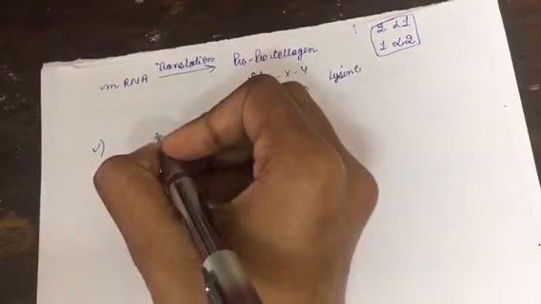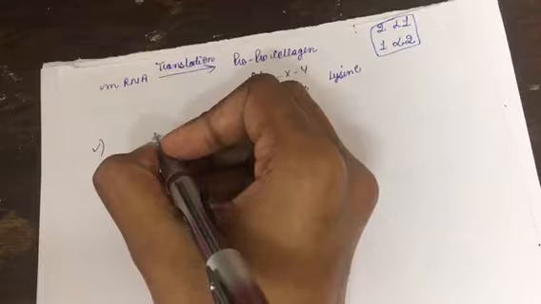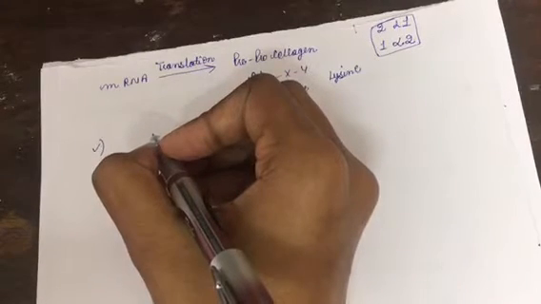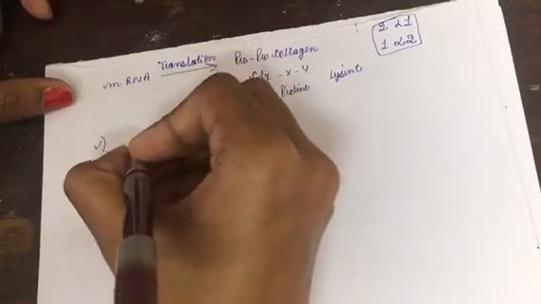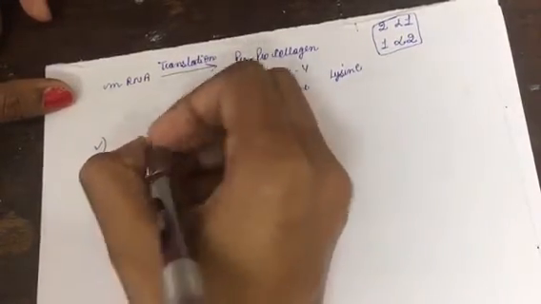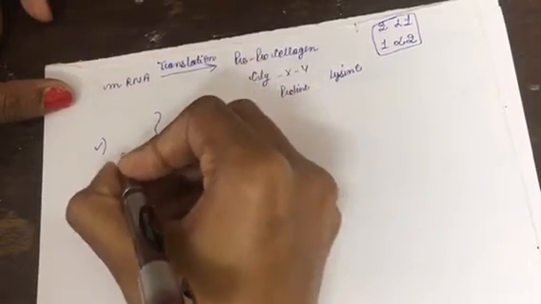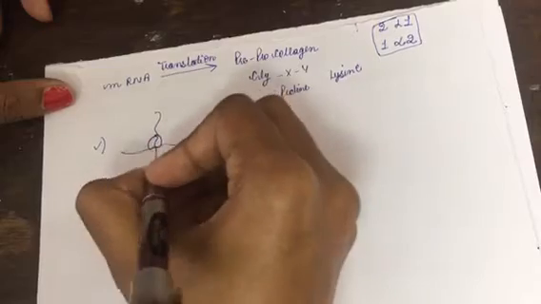Registration peptides, what are they? They are basically the signal which tells the protein that it is ready to leave the cell, okay? And with the help of the signal peptide, this protein will, like this is ribosome, this is endoplasmic reticulum.